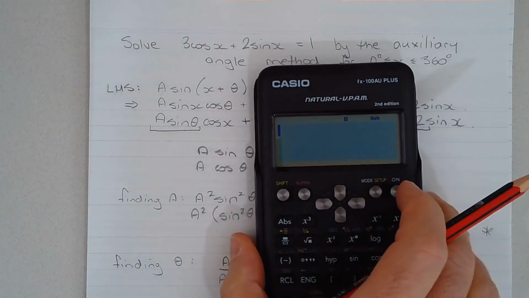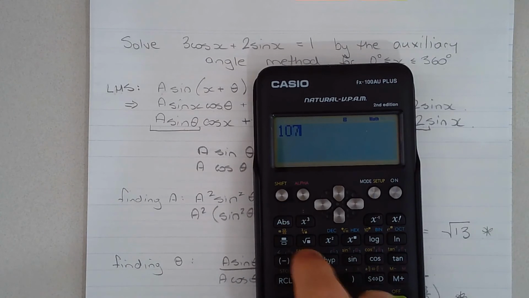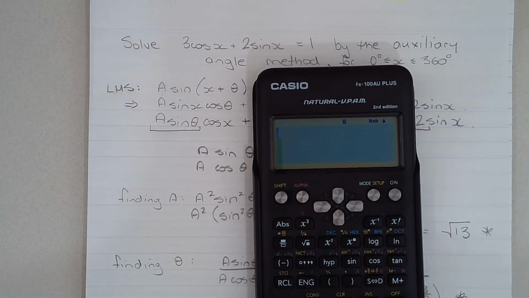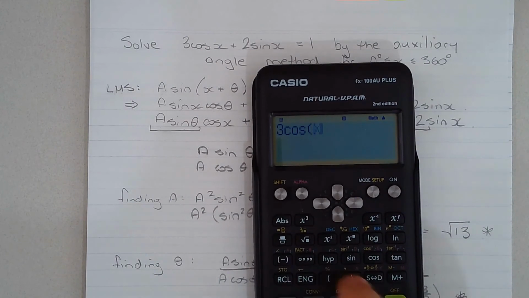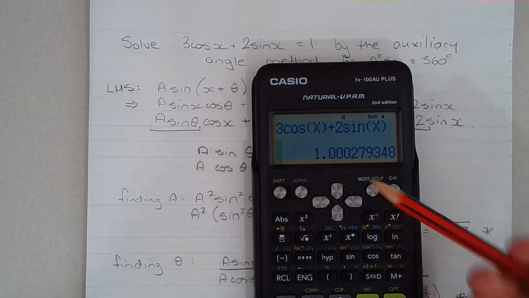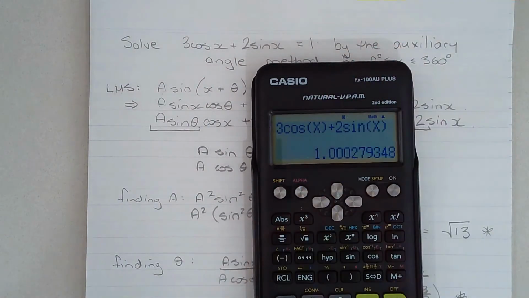So I'll just demonstrate one of them here. If we check 107 degrees 35 minutes, what we could do is store it in a memory location, shift store, and let's store it into the letter x, or the pronumeral x, and we'll just type it out. So 3 cos of x plus 2 sine of x. Hopefully we'll get a value pretty close to 1, and I think that's pretty close. So that's equal to the right hand side there of 1 in our original equation.